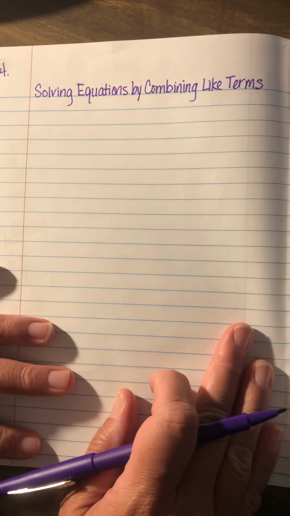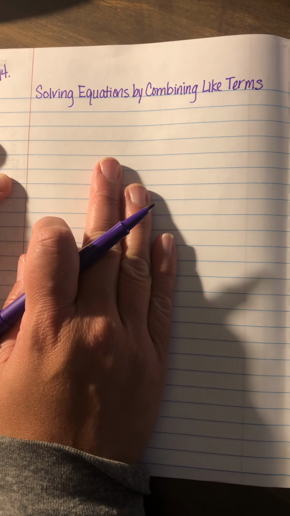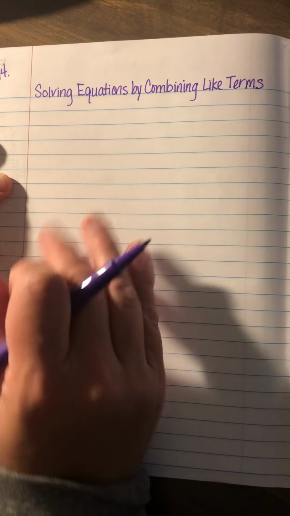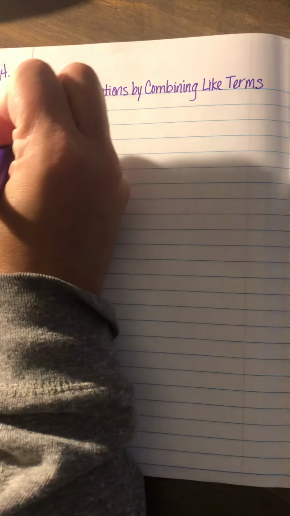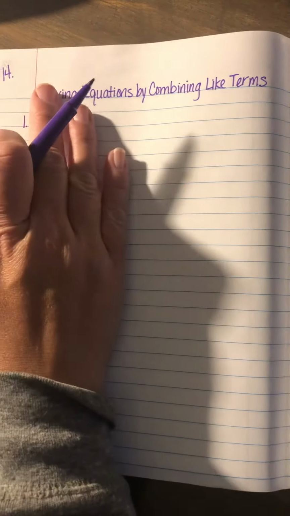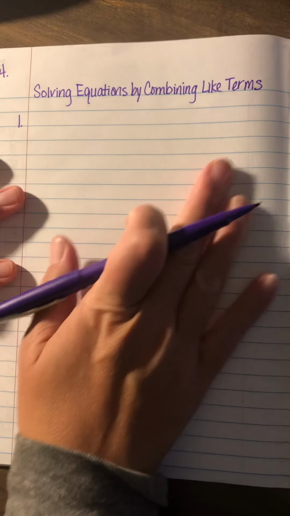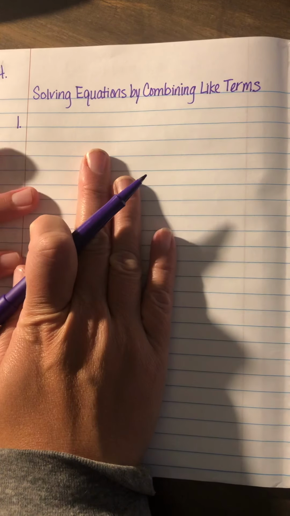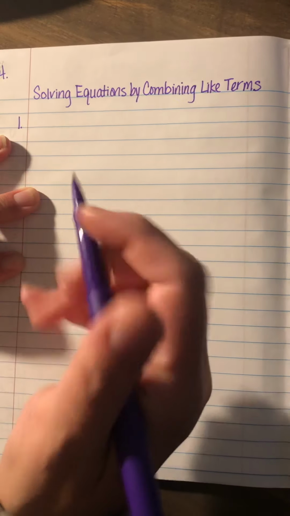Okay, today we're going to look at solving equations by combining like terms. Feel free to pause the video as needed so that you can write and get everything copied. We're going to first start by writing our steps, and I'm on page 14 in your notebook. So you'll copy these in your notebook on page 14 with me.